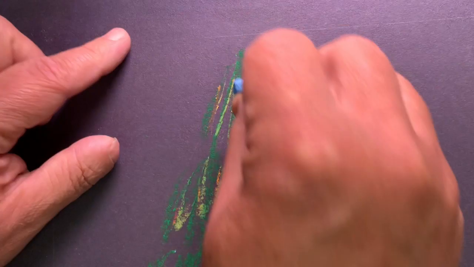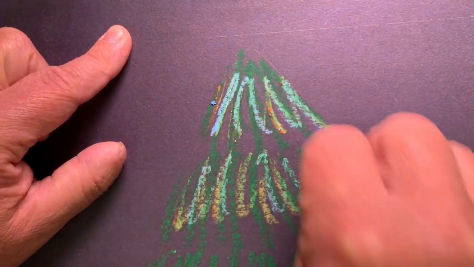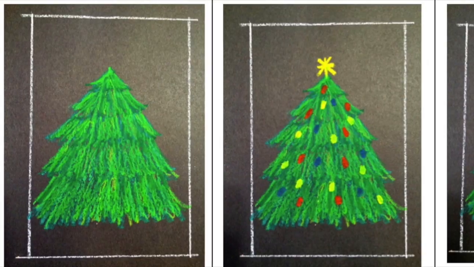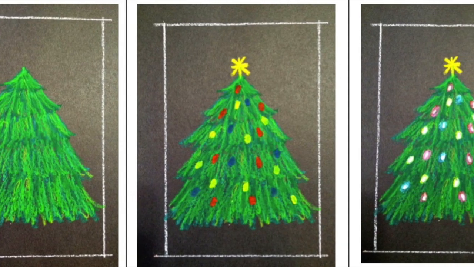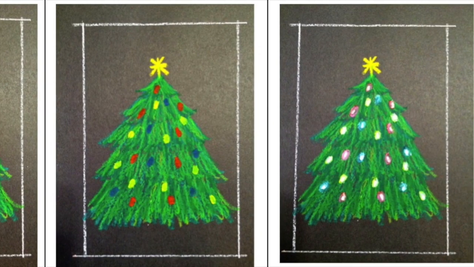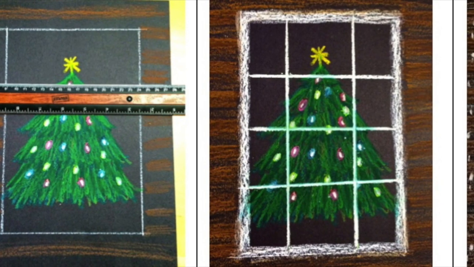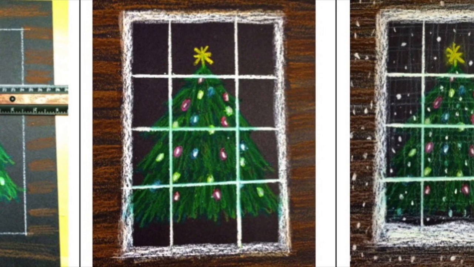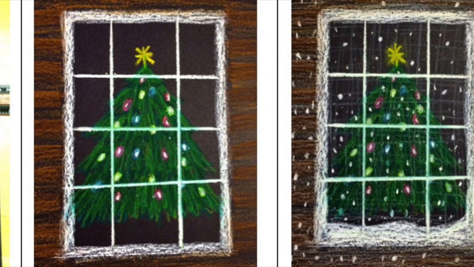They then build layers of pastels, adding a variety of colors to create more complex colors, tints, and shades. Lights and a star are added, and finally 3 horizontal lines and 2 vertical lines are added to represent a window. We're looking at this Christmas tree from outside a house on a snowy day.